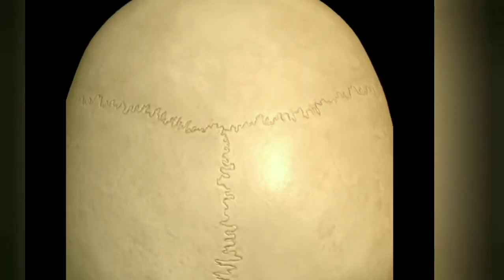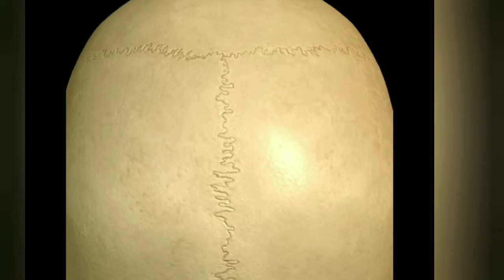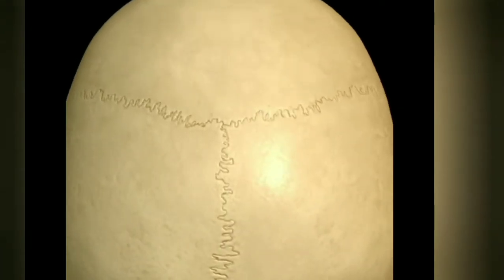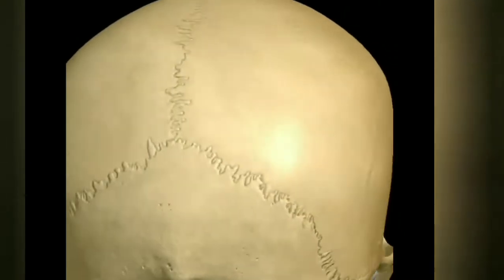The point at which the coronal and the sagittal suture meet was the bregma. The point at which the sagittal and the lambdoid suture meet was the lambda. And here were the two temporal lines, one superior and one inferior. This point was the obelion, the straight line present between the zigzag lines of the sagittal suture, and near the obelion is the parietal foramen through which the emissary vein passes.